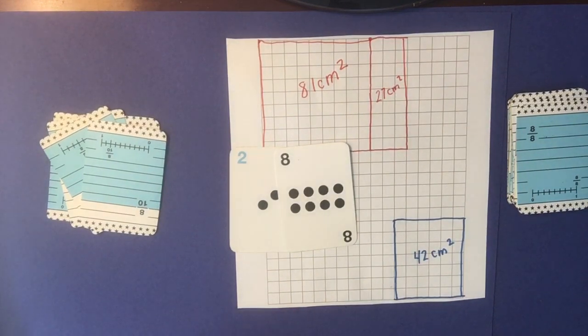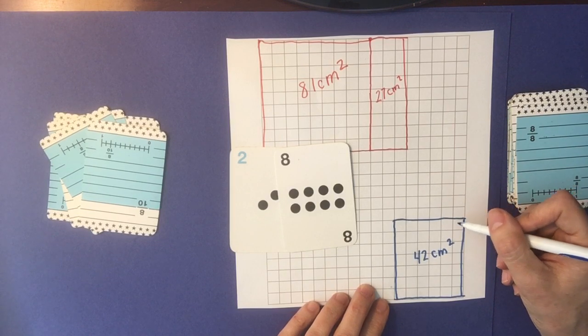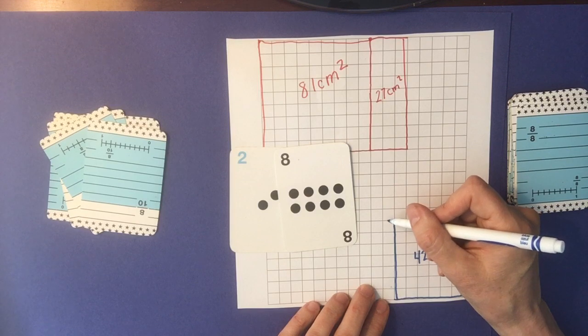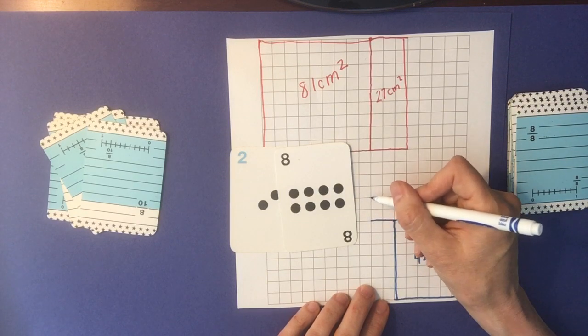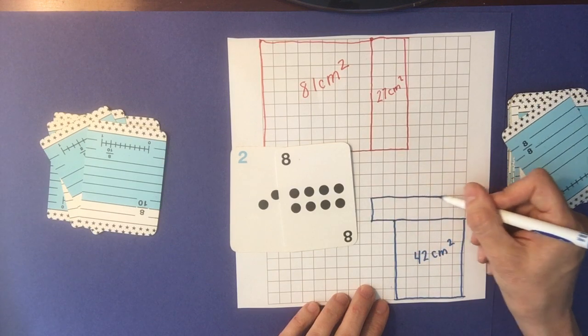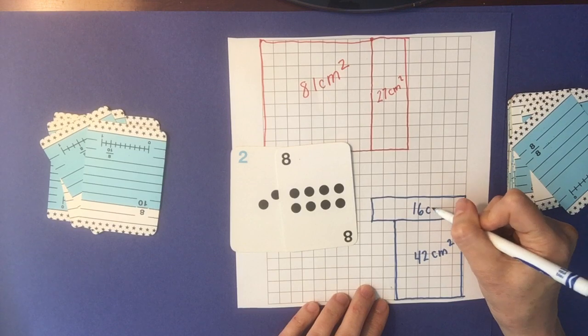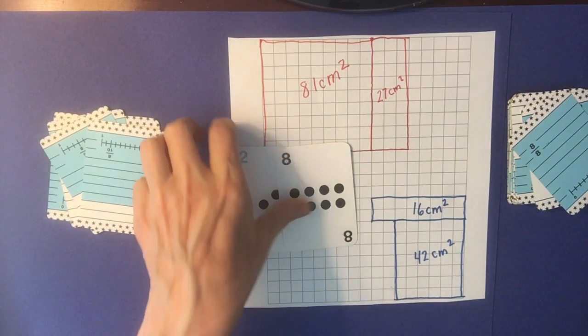Okay, it's my turn. I just got 8 times 2, so I know that that is 16. So I'm going to do 1, 2, 3, 4, 5, 6, 7, 8. So I'm going to draw my rectangle here. And I want you to draw my rectangle as well. And I just got 16 centimeters because 2 times 8 is 16.